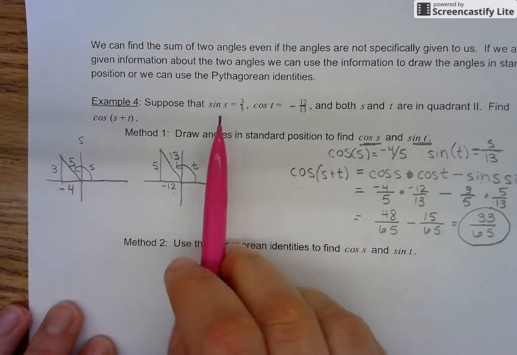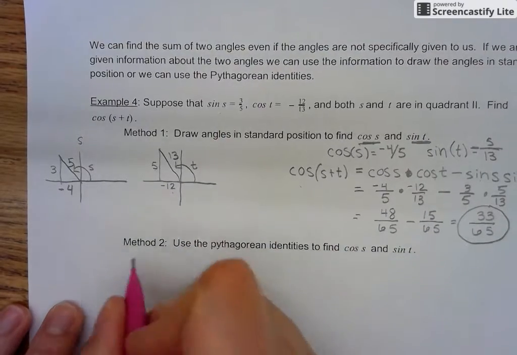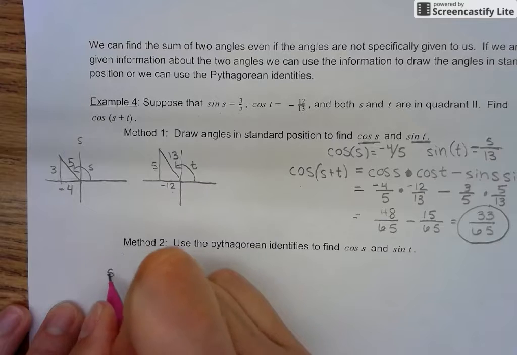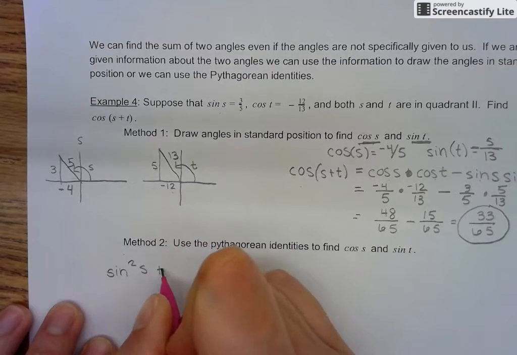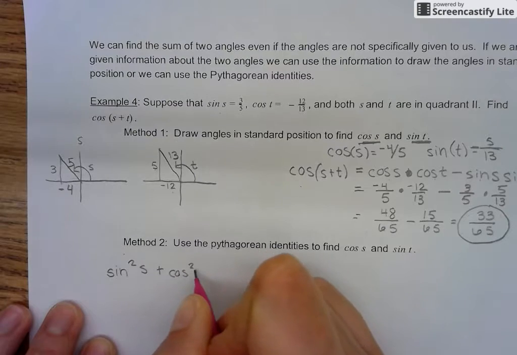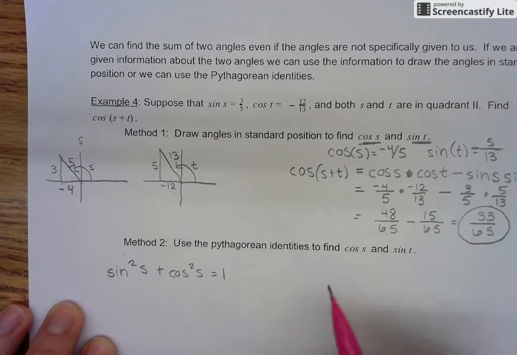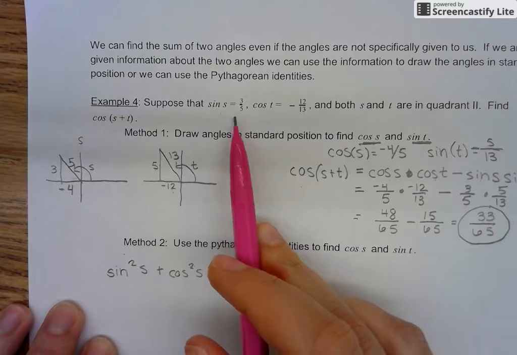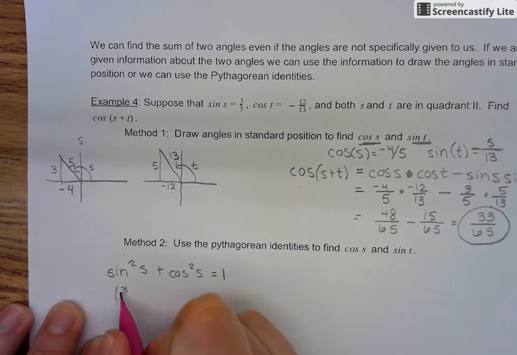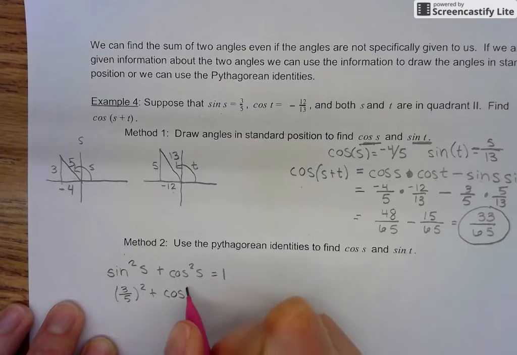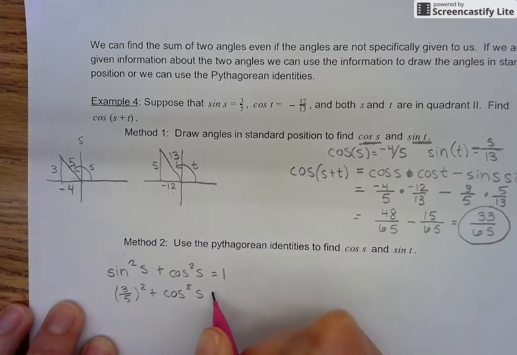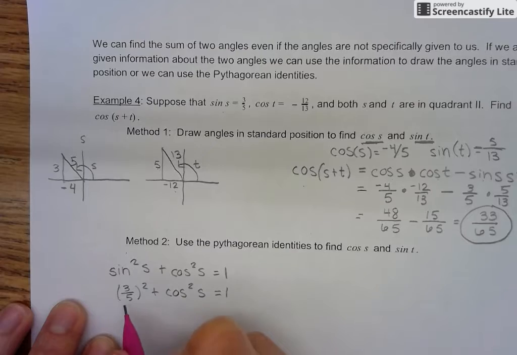So given that the sine of s was 3/5, I could have used sine squared s plus cosine squared s equals 1. And since I knew sine s was 3/5, I could have said 3/5 squared plus cosine squared s equals 1.